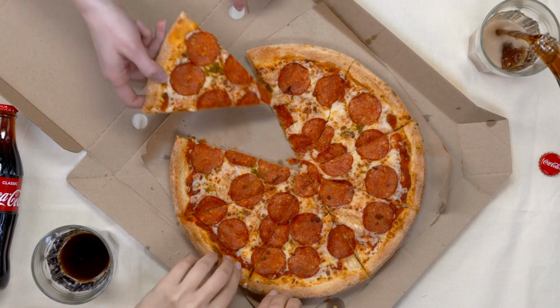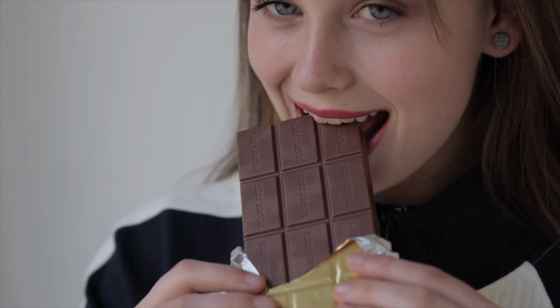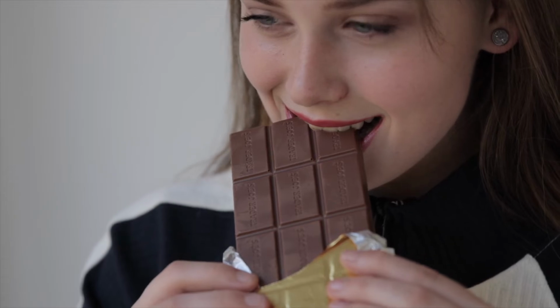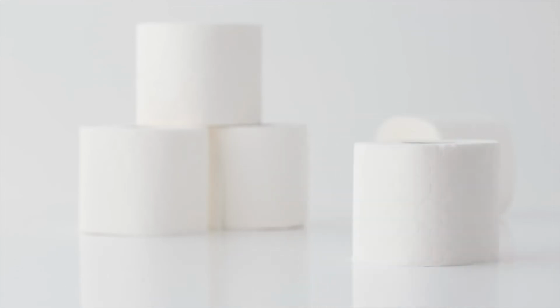So for instance, you look at what you buy for food and you're like, well, do you really need to buy that super expensive chocolate bar? Can you actually buy one which is a little bit cheaper but as good as the previous one? Or do you really need this very fluffy toilet paper? Those small savings actually go a really long way when they accumulate over time.